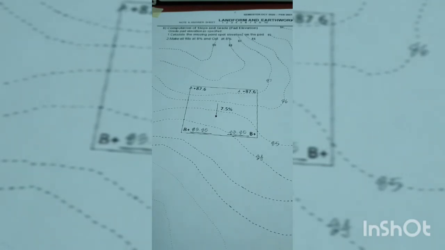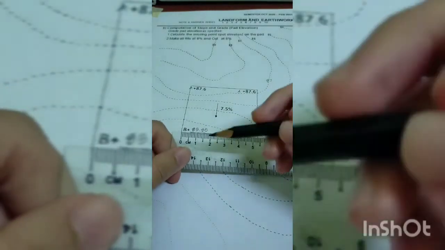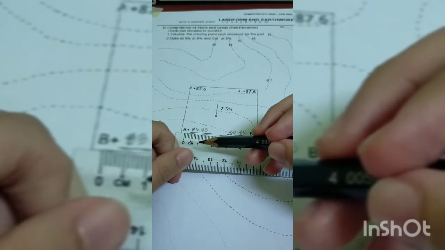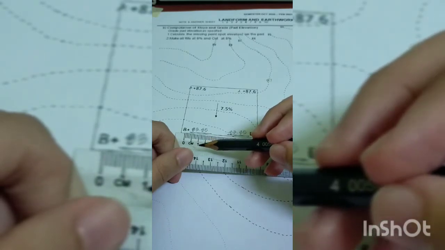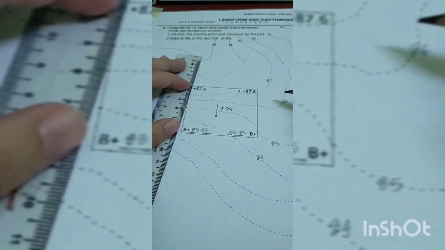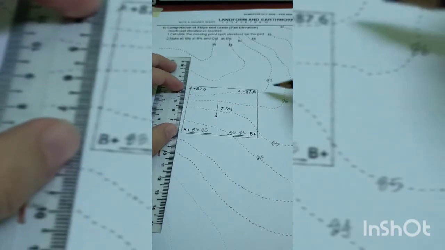Now I'm going to show you how to draw lines of every distance that I have calculated. This is based on a scale of 1 to 1000. We can use a regular ruler. 1 cm equals 10 meters. The first line is on the pad elevation.